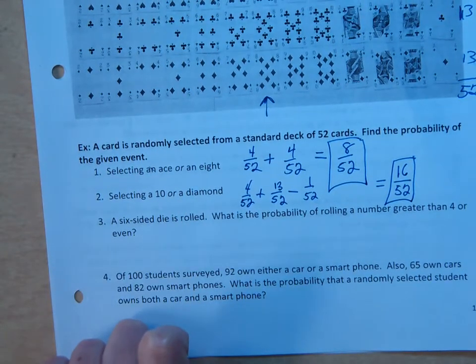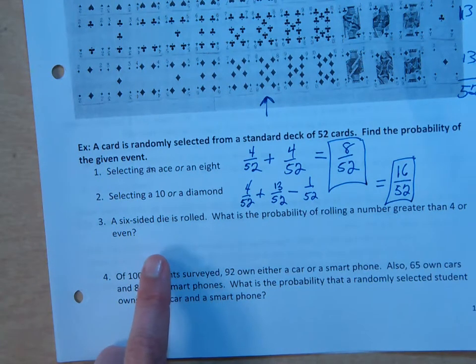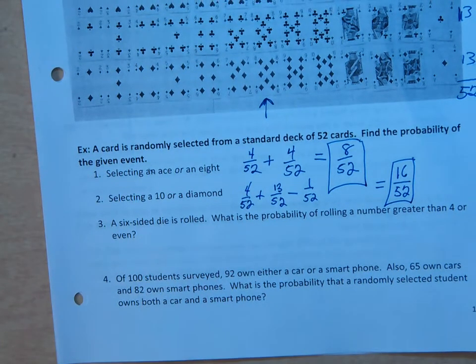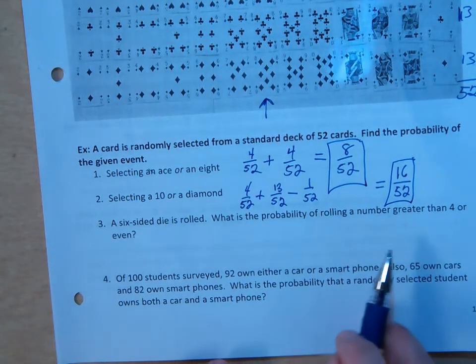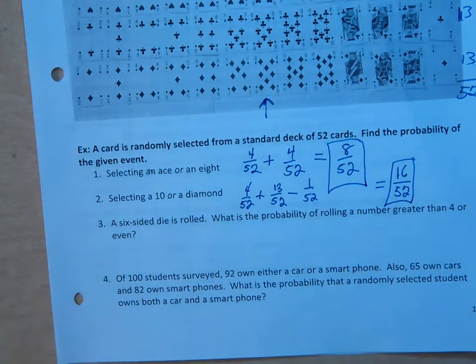Questions so far? Okay, so let's try a 6-sided die. Assuming it's a fair die, it's not loaded or weighted. What's the probability of rolling a number greater than 4 or even? Is that mutually exclusive or is it overlapping?